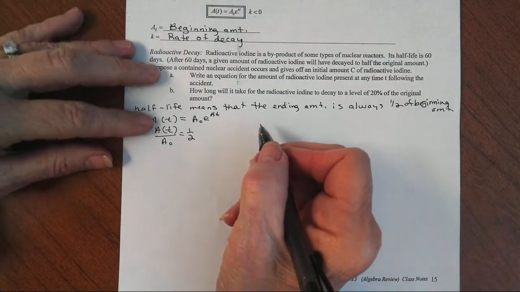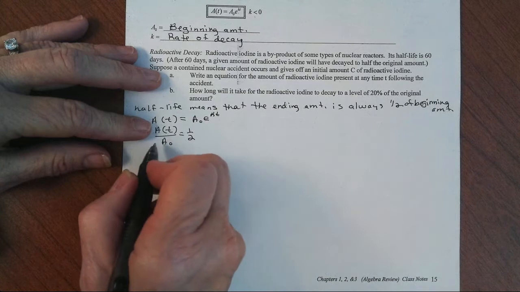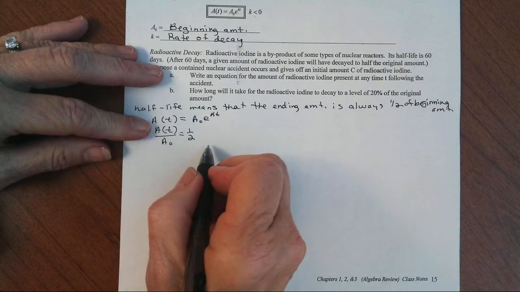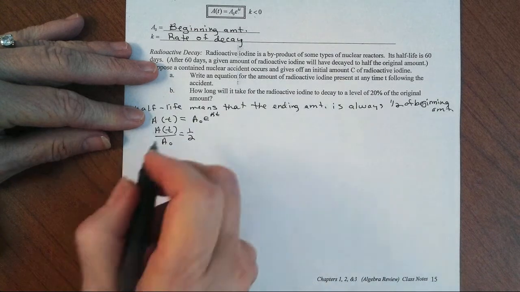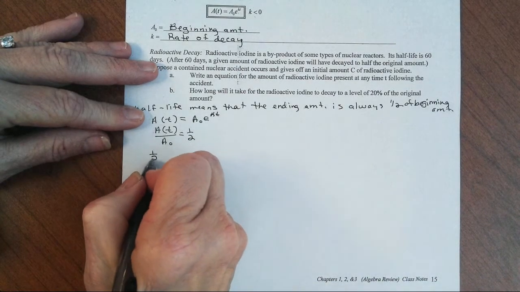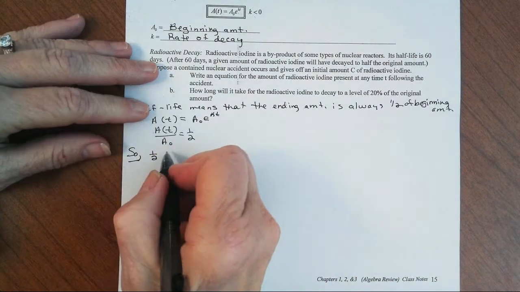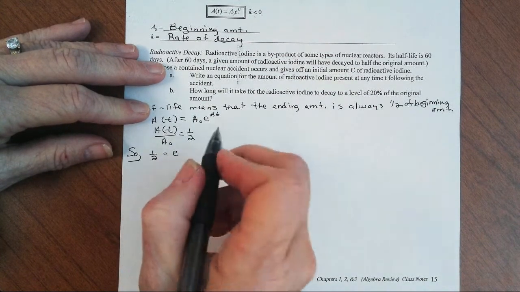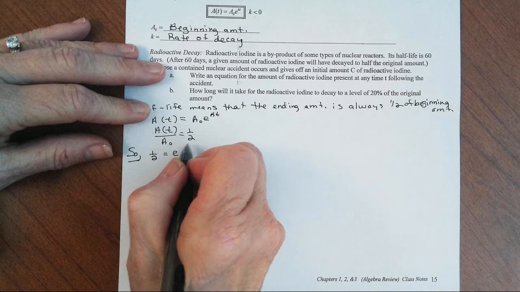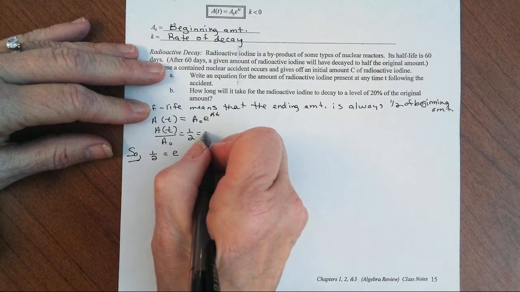So we can make the equation this way: 1/2 is equal to e to the kt.